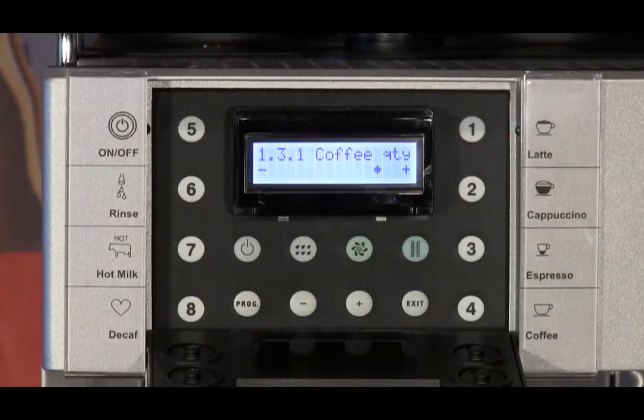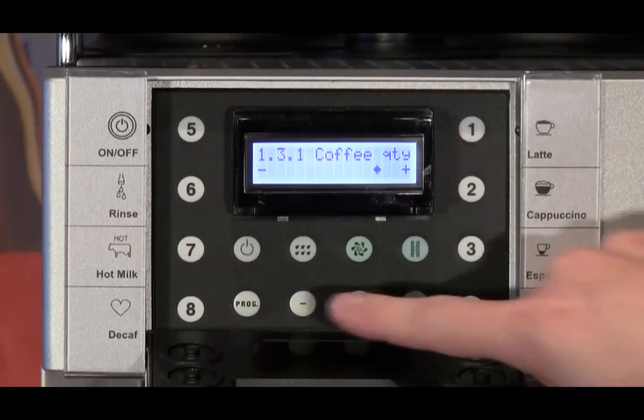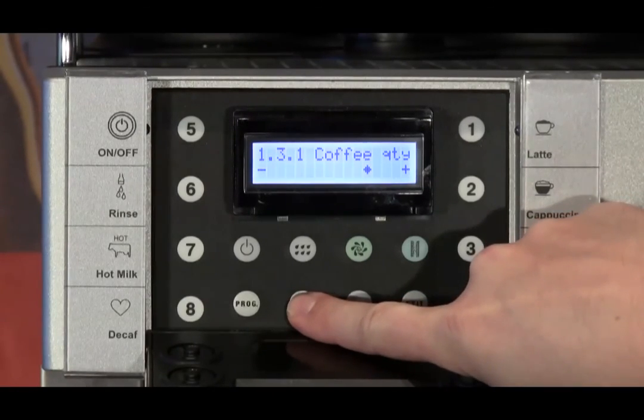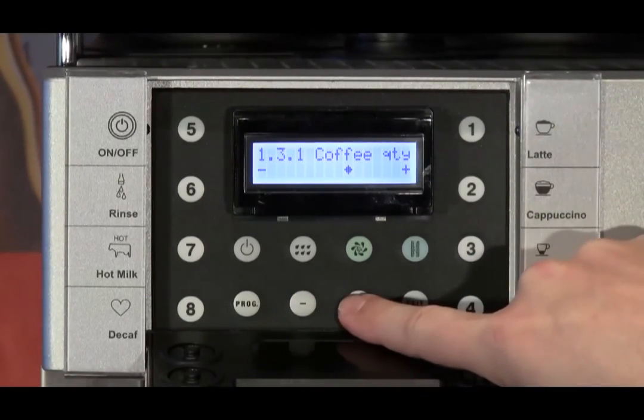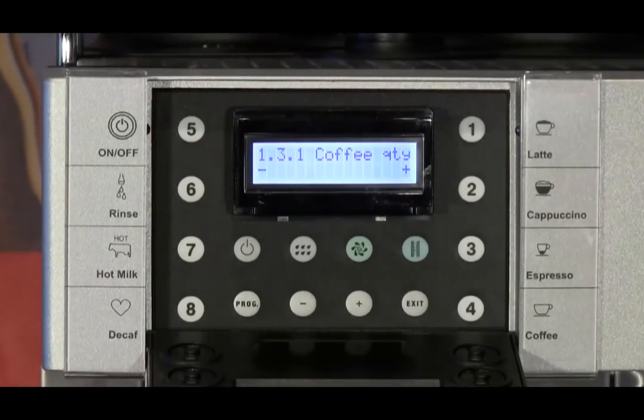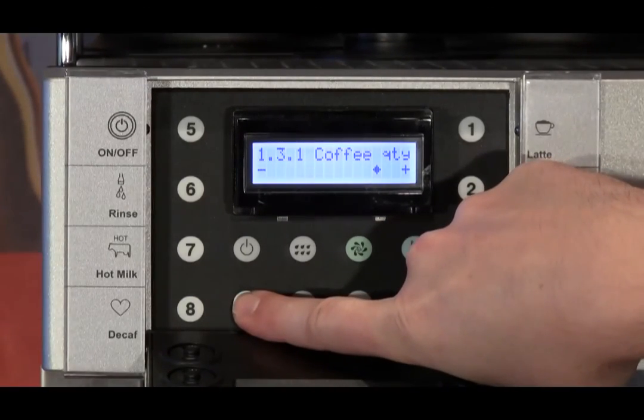Next, we have Coffee Quantity. This is the amount of fresh ground coffee that will be ground into the brew chamber for this drink. To lower the coffee amount, press the prog button. You can then lower the amount or raise the amount by following the diamond as it goes towards the plus or the minus button. When it gets to the desired amount, press the prog button to save the change.